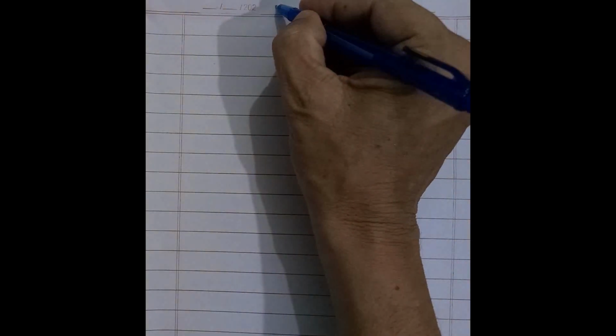Today we discuss class 10th, chapter 2, exercise 2.5, in which we find the quadratic equation whose roots are given. Let's start the exercise 2.5.